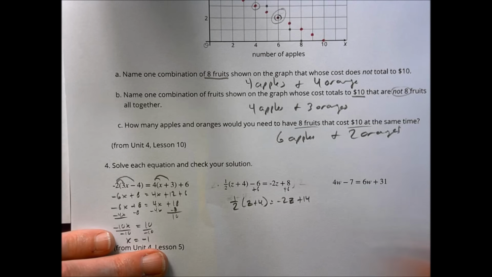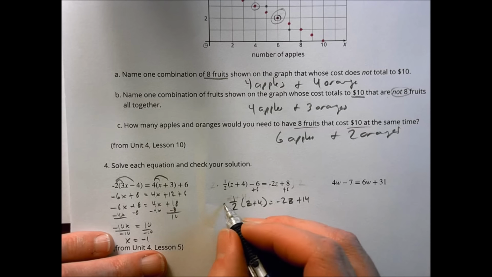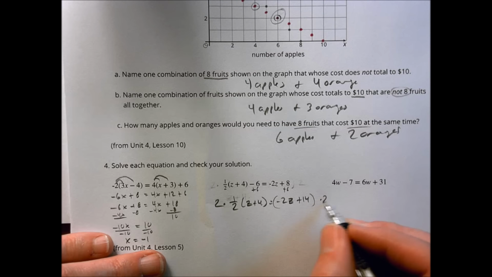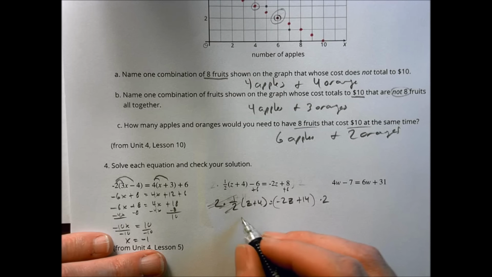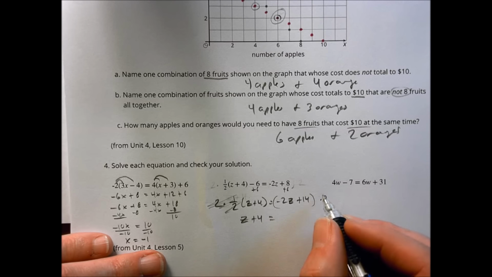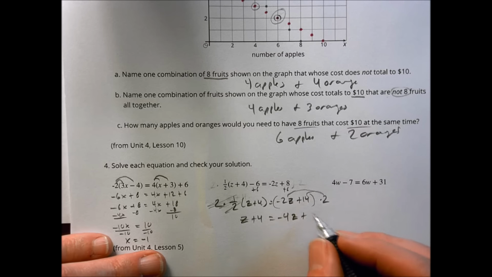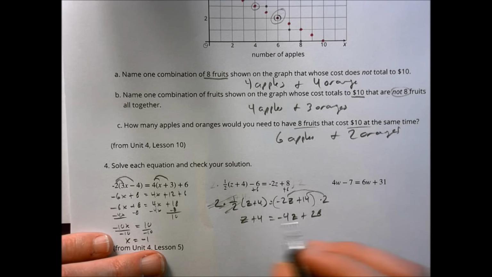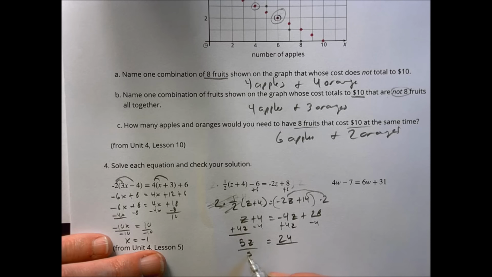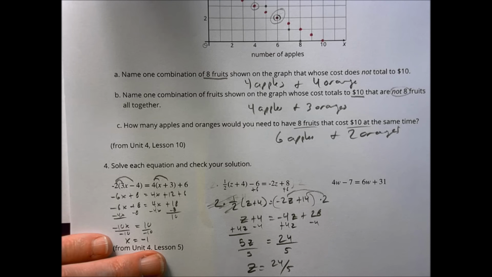Now I can multiply by 2 to both sides. So this goes away. So I have z plus 4 equals, distribute, 2 times negative 2 is negative 4z plus 2 times 14 is 28. Now I can add 4z, so we have 5z over here, equals, and let's subtract 4, equals 24. Divide both sides by 5, and z equals 24 over 5. Weird answer, but the correct answer.